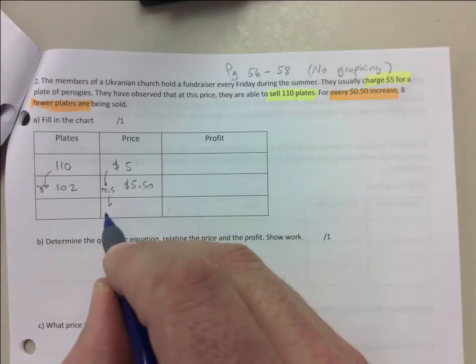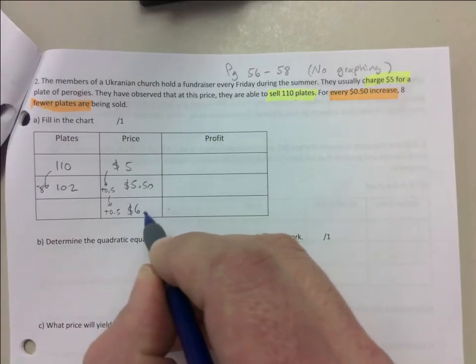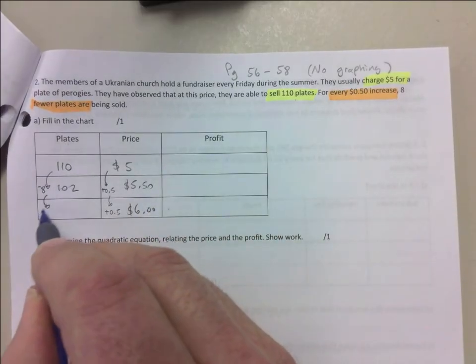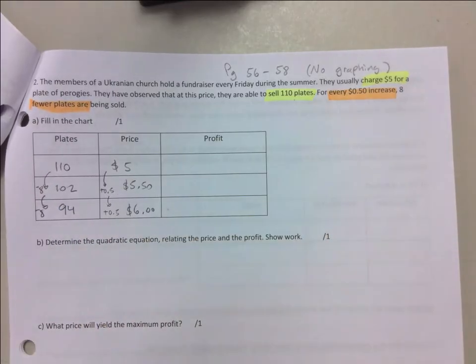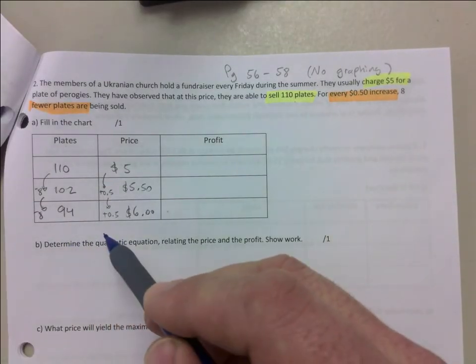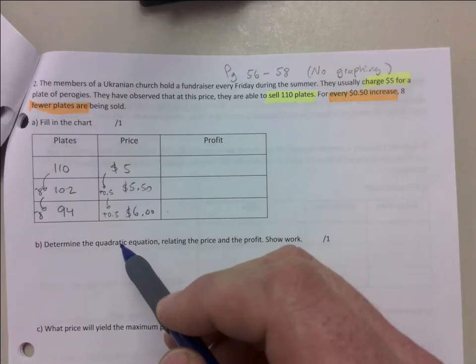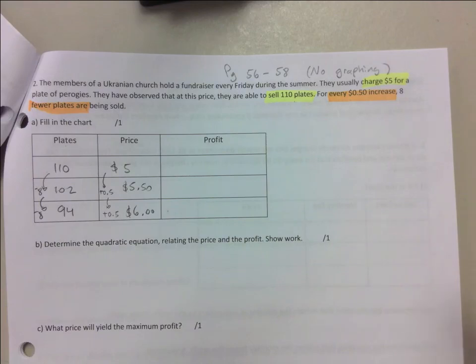Another 50-cent increase, right? So plus 0.5, that gets you to $6. You lose another additional 8 plates at that point. So that's 94 plates, okay? So could you continue this? Could you add more rows to this? Absolutely. But we only need 3. And then quadratic regression knows the pattern. But if you only give it 2, it's not going to be able to do it. It's going to give you an error. It says I need more information.